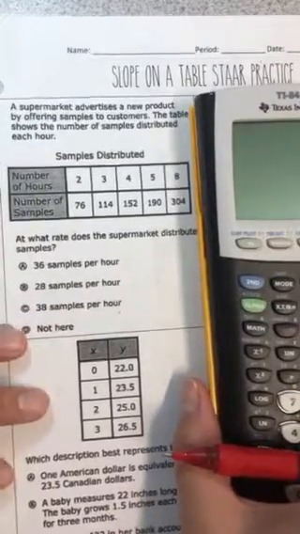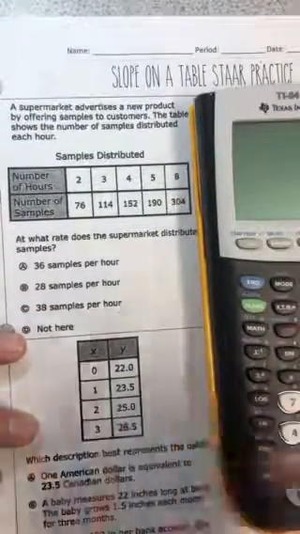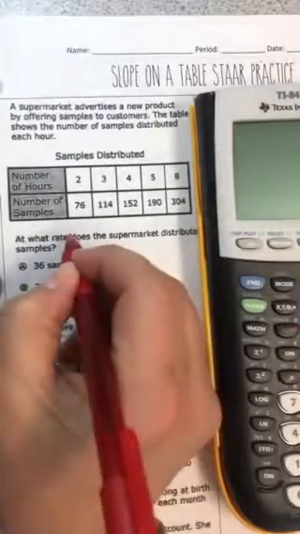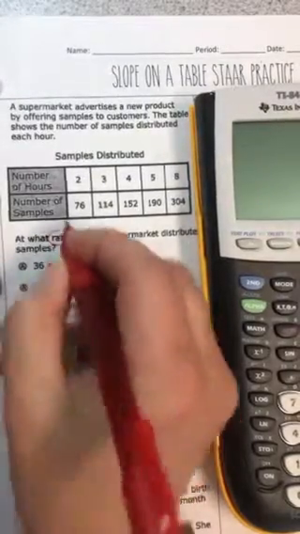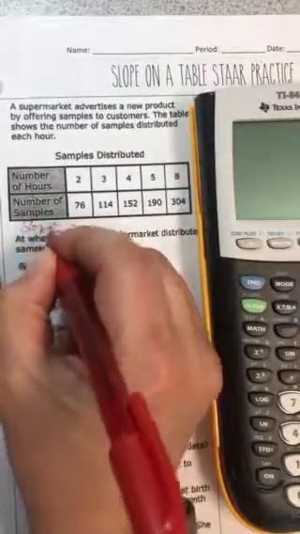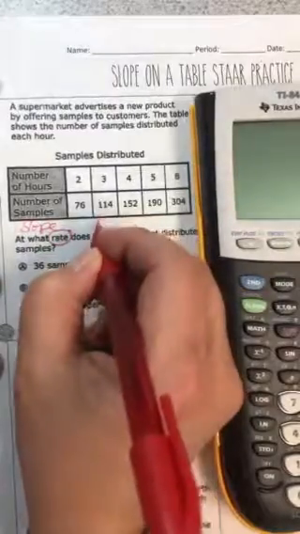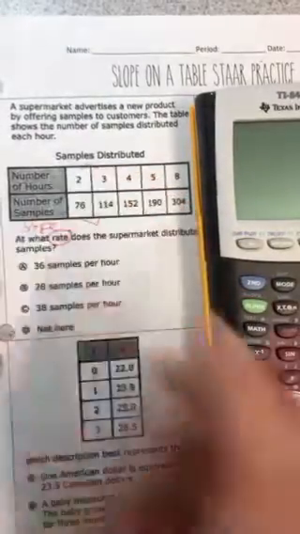All right, so slope on a table, STAAR practice. We were looking for the clue words, so we see that this says rate, so that's a clue that this is asking for the slope. When you're looking for the slope, you have to find the change in y and the change in x.